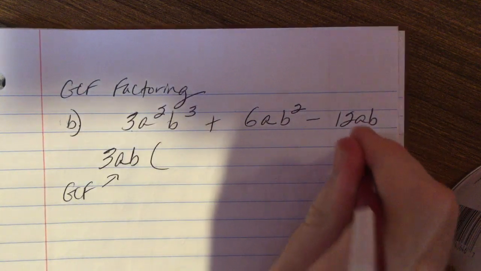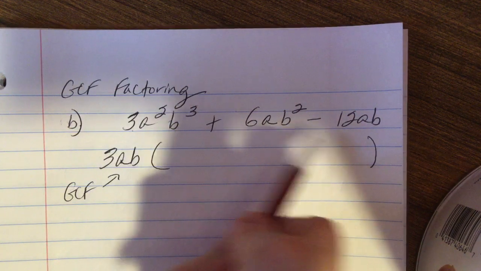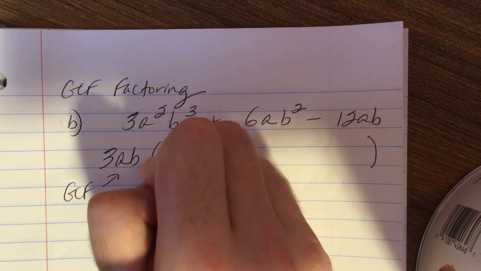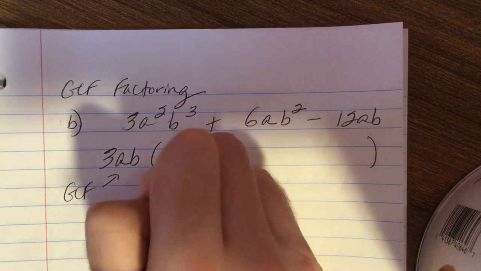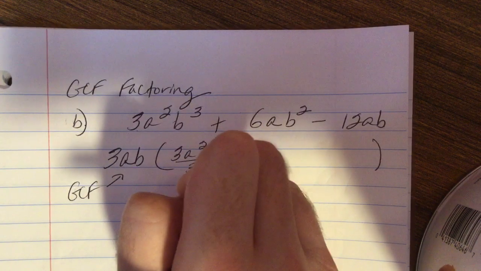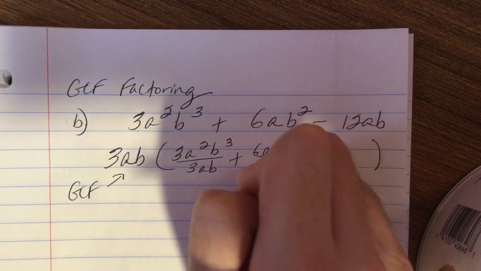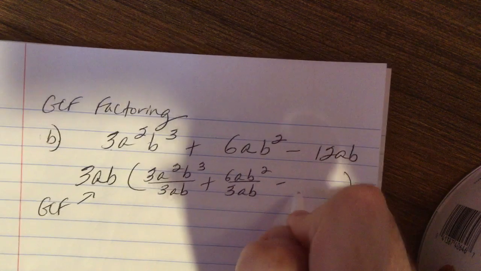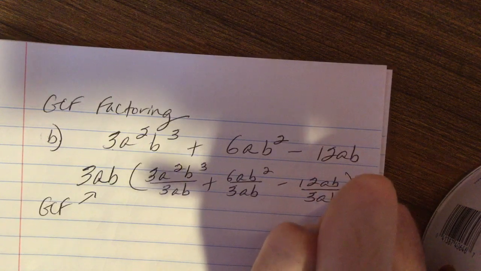Open parentheses to find the other factor. In order to find the other factor that goes in parentheses, we have to take each of these terms and divide by the GCF. 3a squared b cubed, divide that by the GCF of 3ab. Positive 6ab squared divided by the GCF, which is 3ab. And negative 12ab divided by 3ab, which is the GCF.